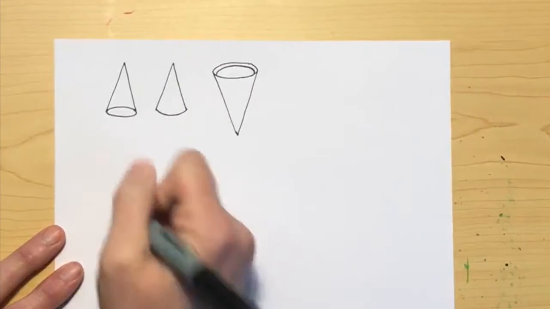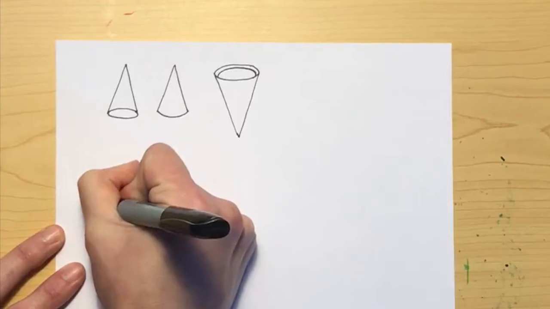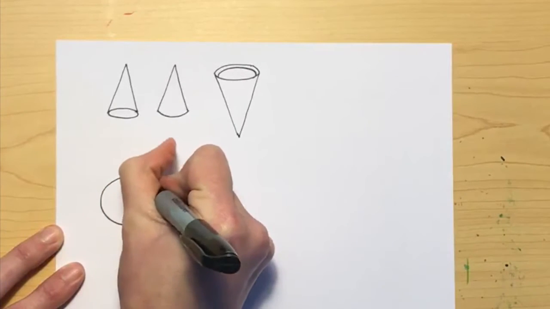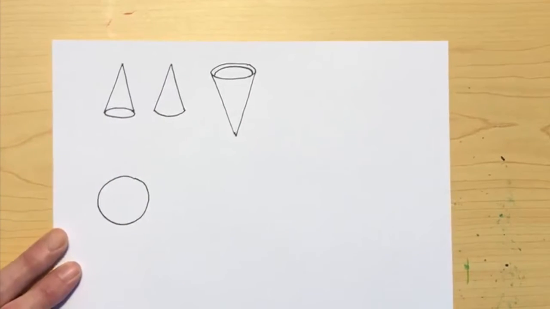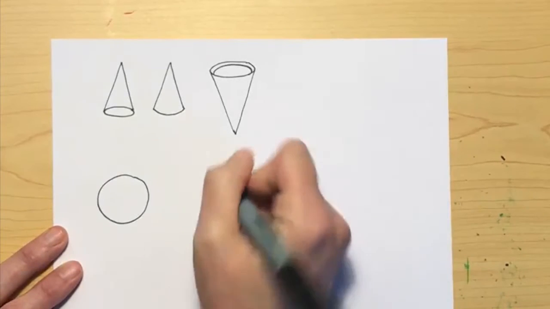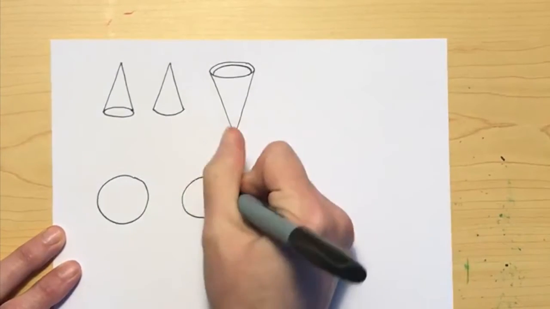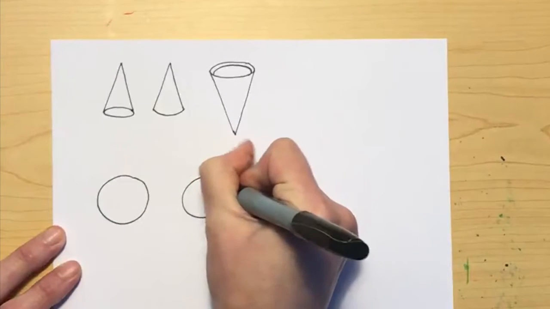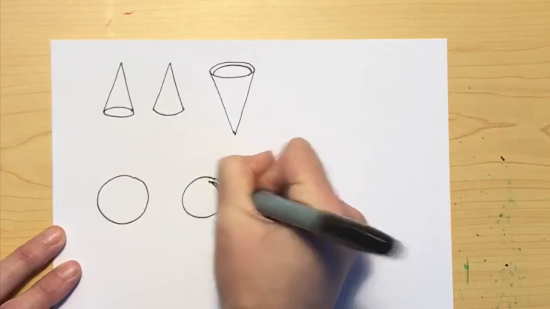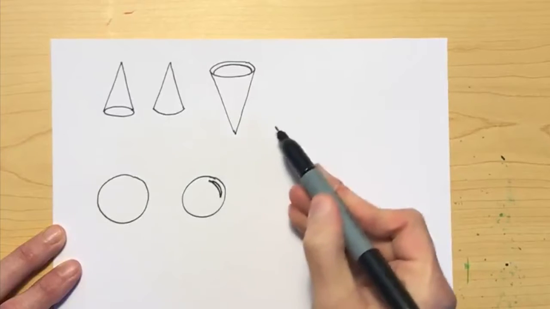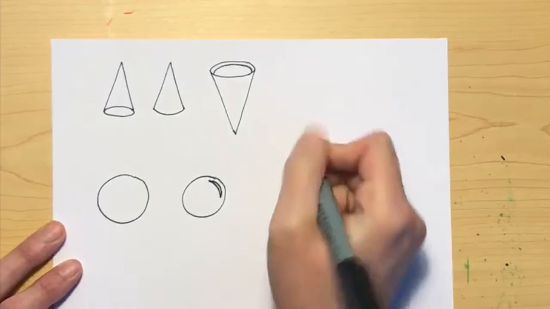Let's turn a circle into a sphere. This is hard to do on a flat piece of paper, but there are a few ways that we can accomplish our goal. Start by drawing a circle, and we're going to add a little highlight on one corner. This is going to make it look like light is reflecting off of our sphere.